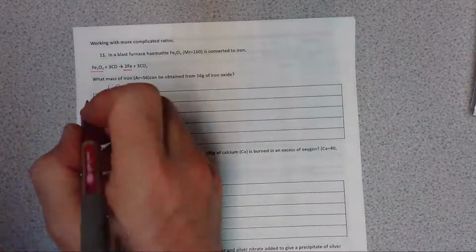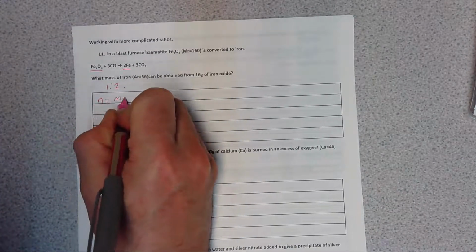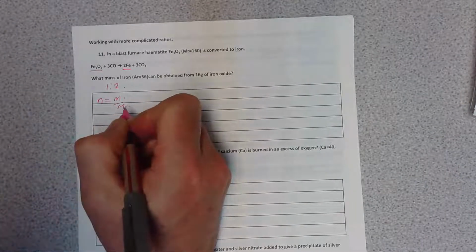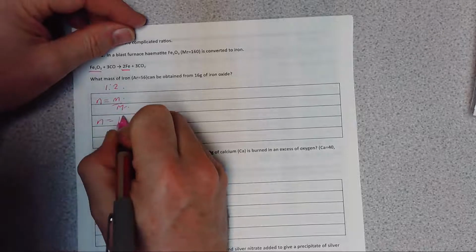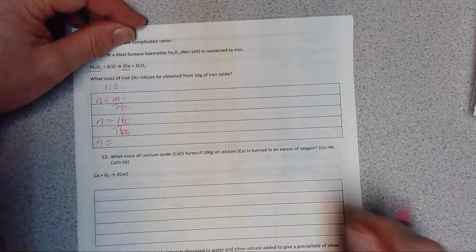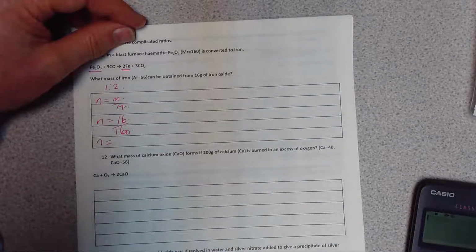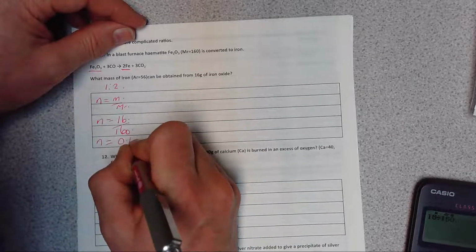So if we take a look at this then, the number of moles is the mass over the MR. So the mass is 16 over 160. So that's 0.1 moles.